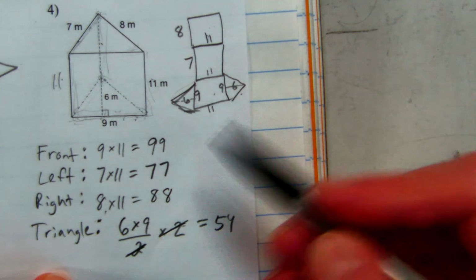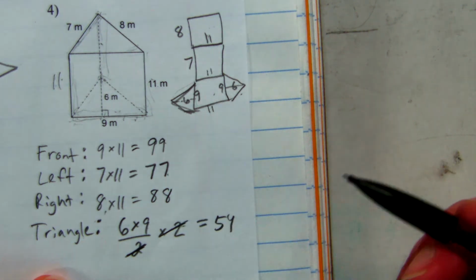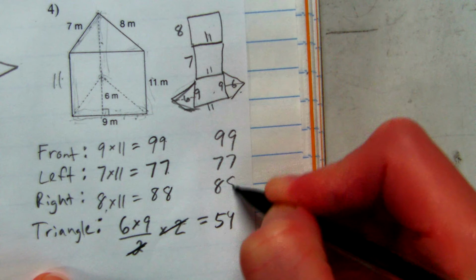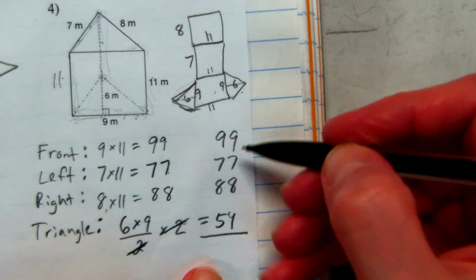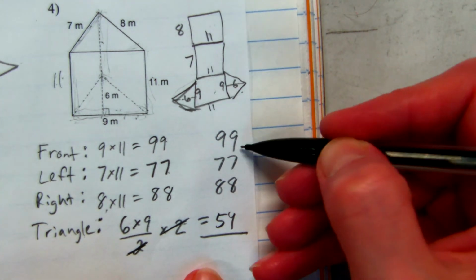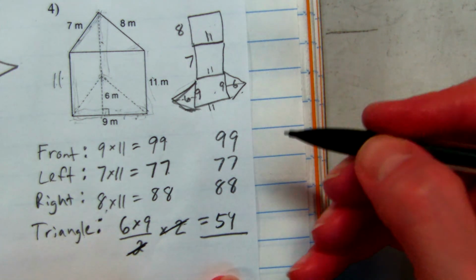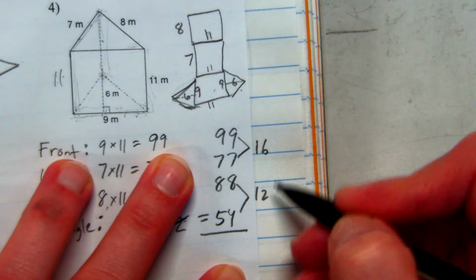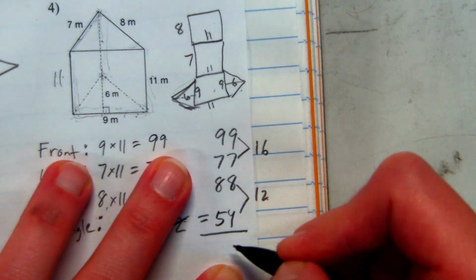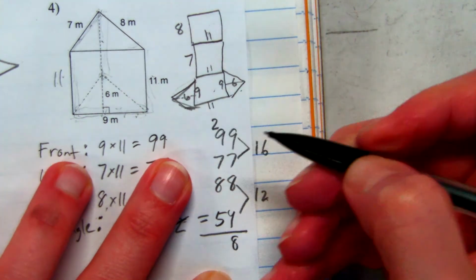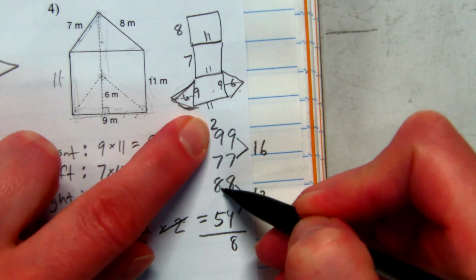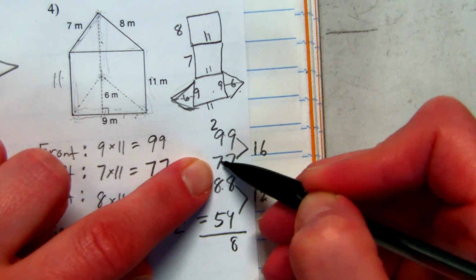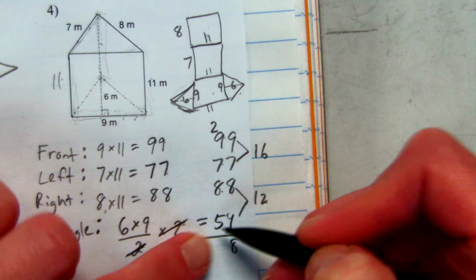54. And then I have to add up 99, 77, 88, and 54. Just to make this easier, I'm going to write these numbers over here so that they line up, and then we can add. I was trying to make some easy pairs here, but it's just not going to happen. So 9 and 7 make 16, 8 and 4 make 12, and if I add those up, I get 28. So I'm going to put an 8 down and carry the 2. The 2 and the 8 make 10. I always like to look for those 10s. So that's 10. And then 9 and 7 make 16, so 26 plus 5.